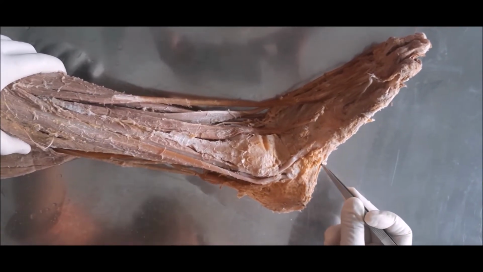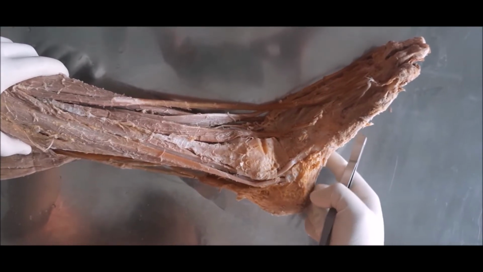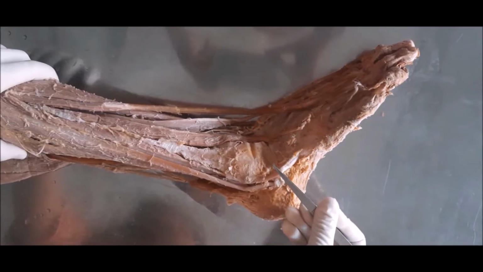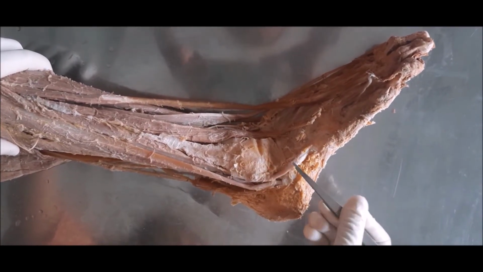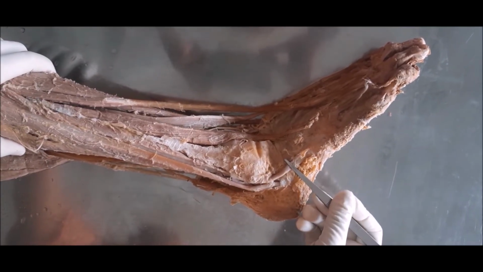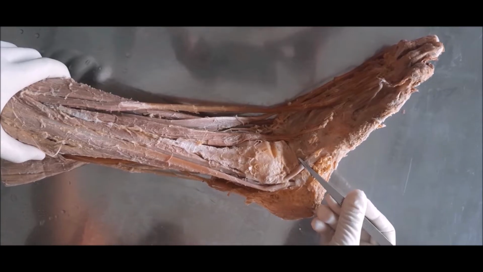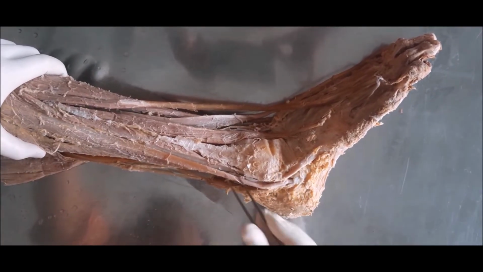You can see this tendon travels from the lateral to the medial side. The peroneus brevis is inserted near the tuberosity at the base of the fifth metatarsal. So you can see the insertion of the peroneus brevis. Out of these two muscles, the longus is superficial whereas the brevis is deep.